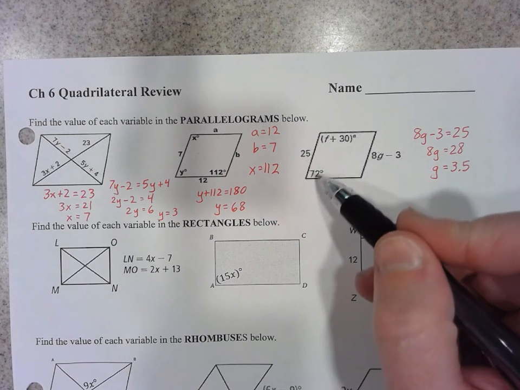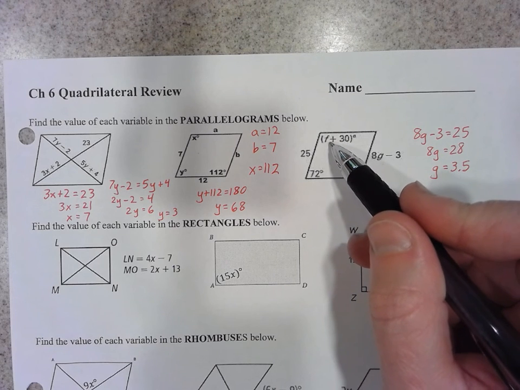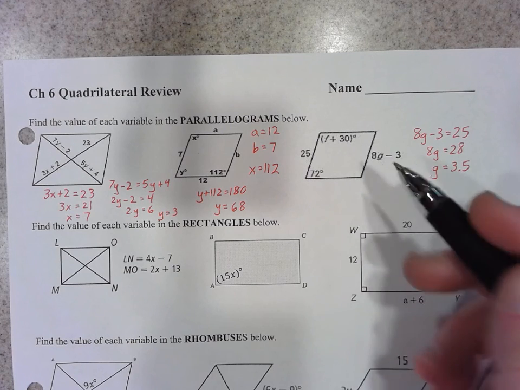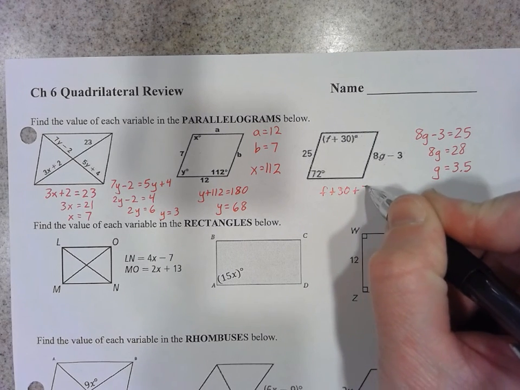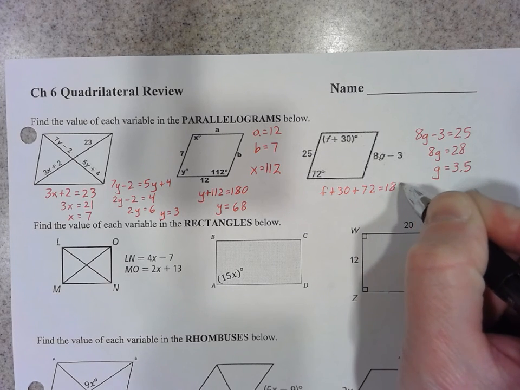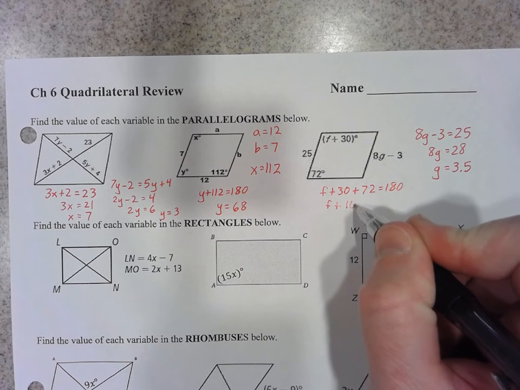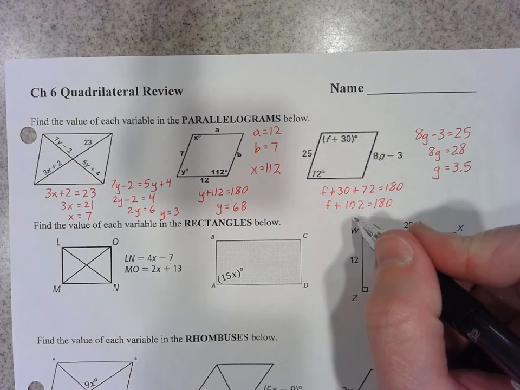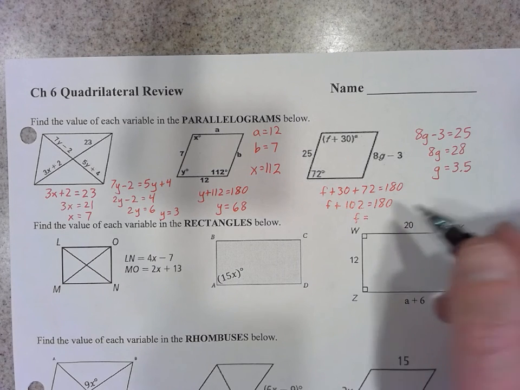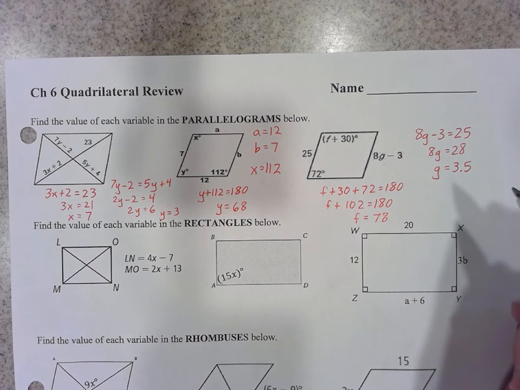Then the other variable here is f. And I see f plus 30 is an angle measure. I don't have the opposite angle, so I look for consecutive angles that are supplementary. So f plus 30 plus 72 needs to equal 180. Add the 30 plus 72, and then subtract 180 minus 102, and I get 78 for f.